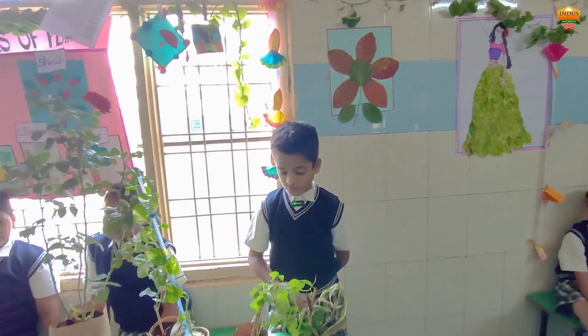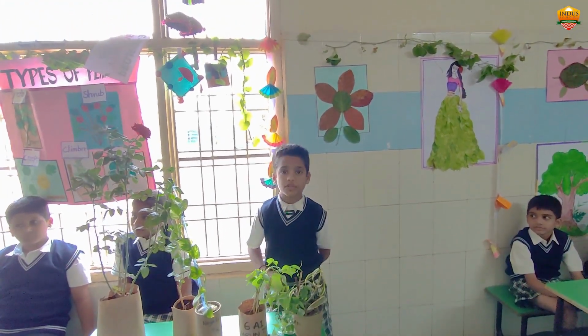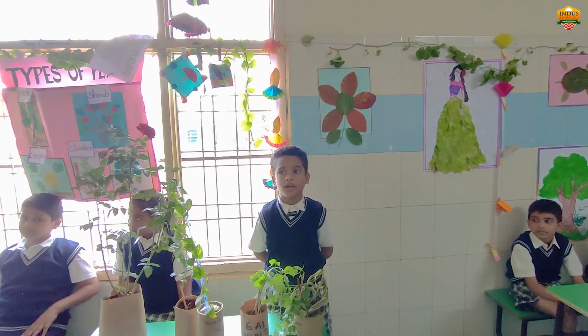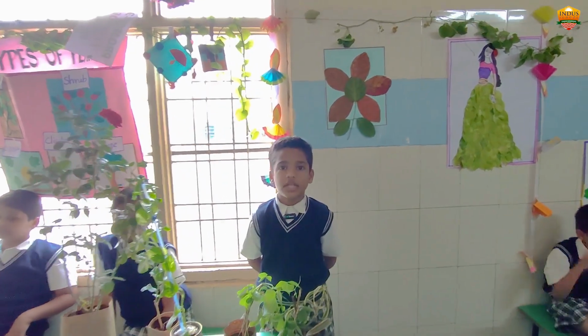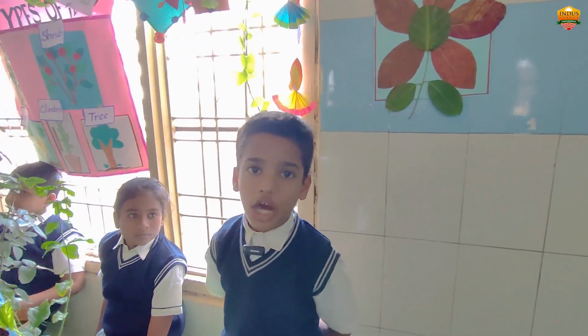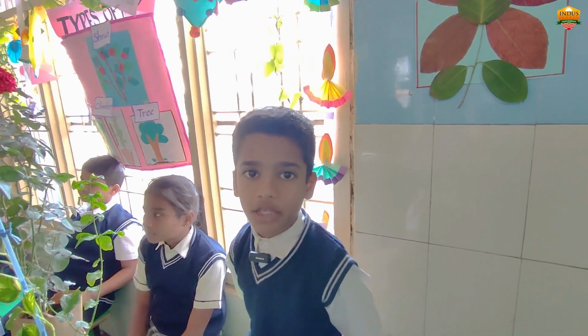Thank you. Good morning, sir. How are the stems of this plant? Are they weak or strong? Yes, they have weak stems. Plants which have weak stems that cannot hold up the weight of the plant are called climbers. They need the support of other objects like a wooden stick or wall to grow upwards. Examples: grapevine, money plant. Thank you, sir.